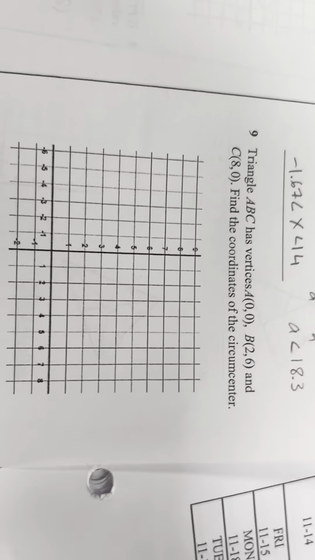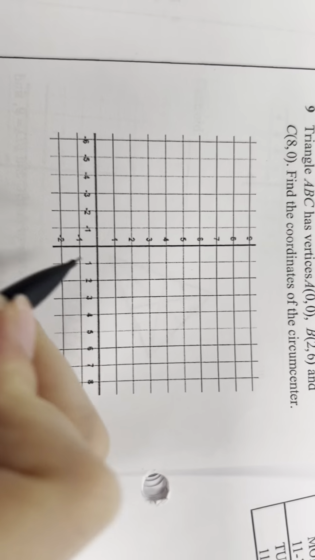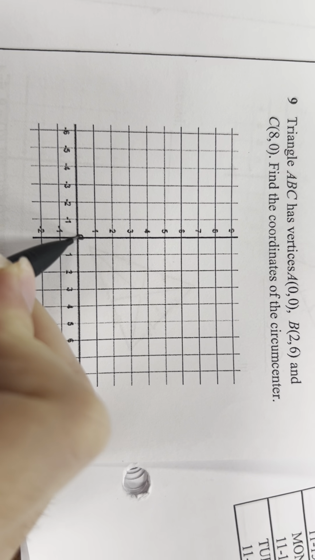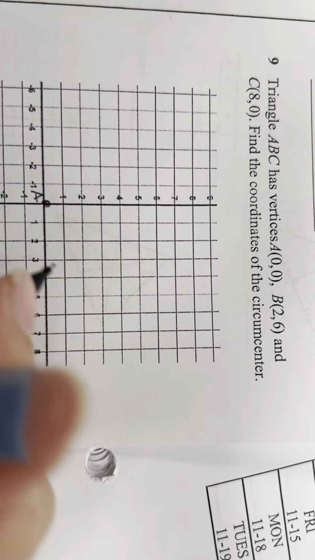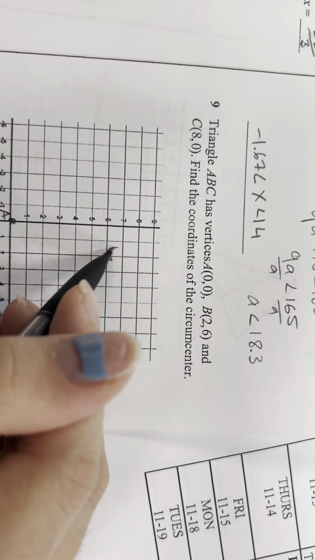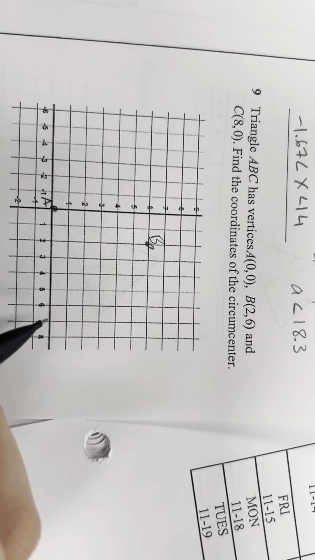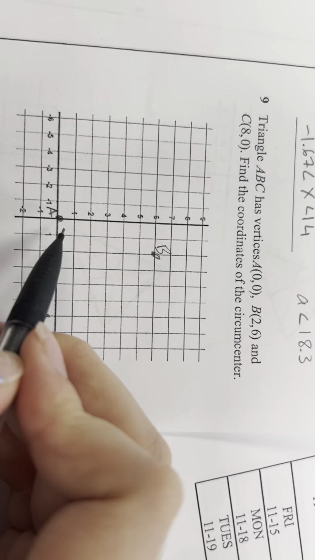Triangle ABC has vertices: A is (0, 0), B is (2, 6), and C is (8, 0). Now let's draw the triangle, okay?